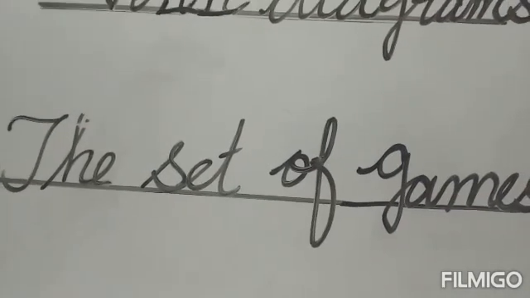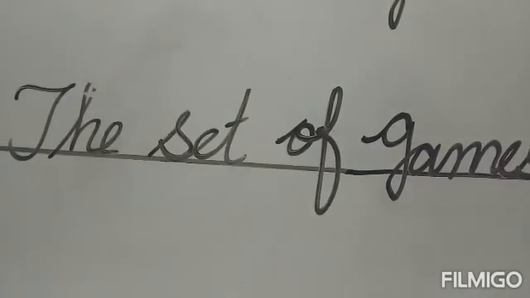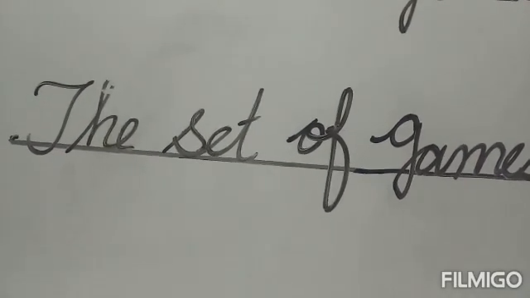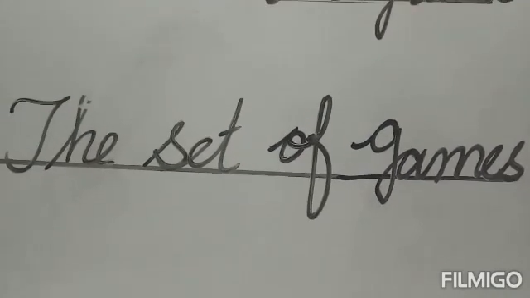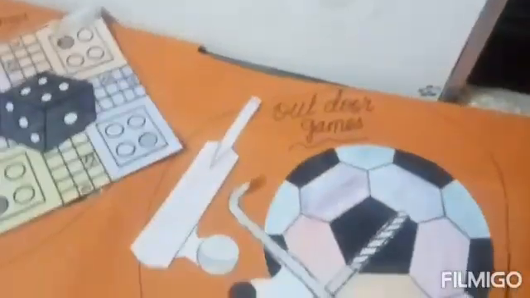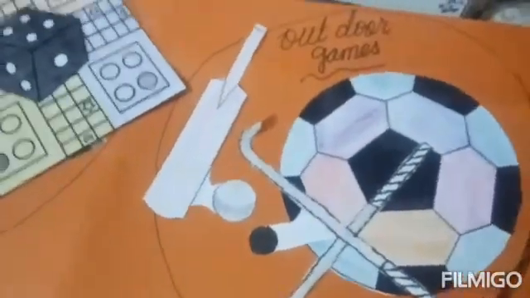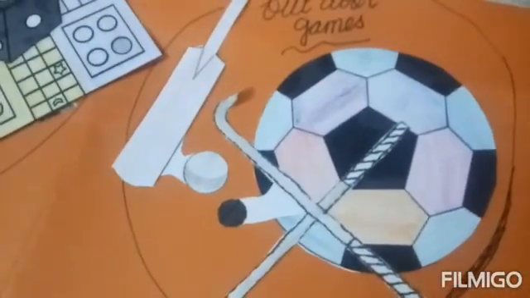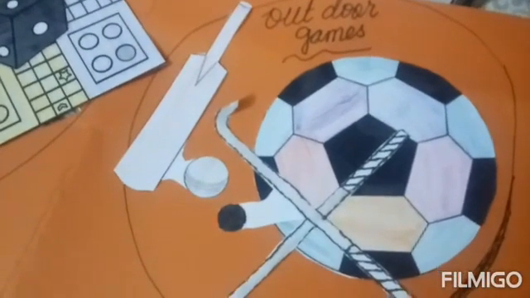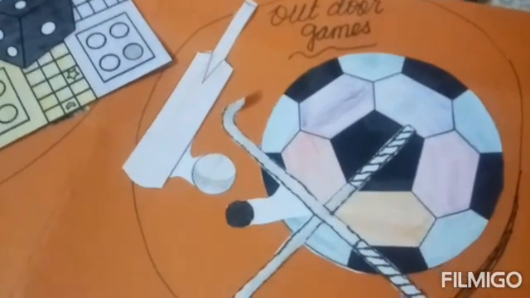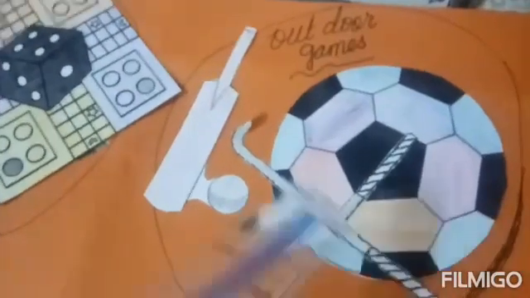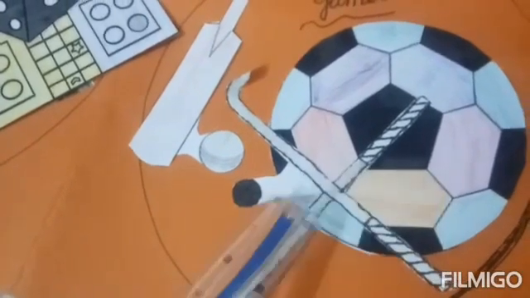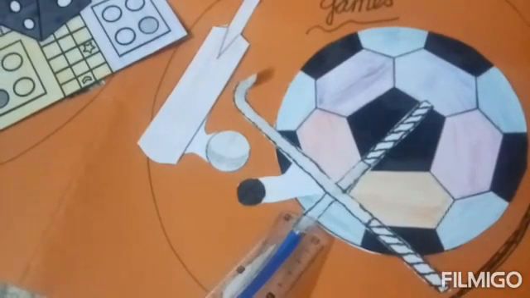We have the example, the set of games. Now we show this set in a Venn diagram. So let's classify the games into indoor and outdoor games. First, I have drawn the circle and we present the outdoor games. First, cricket. Cricket is an outdoor game. You can see that cricket is an outdoor game. Football is an outdoor game and hockey is an outdoor game.